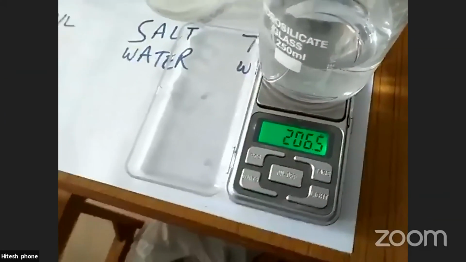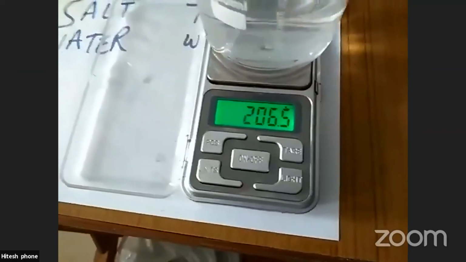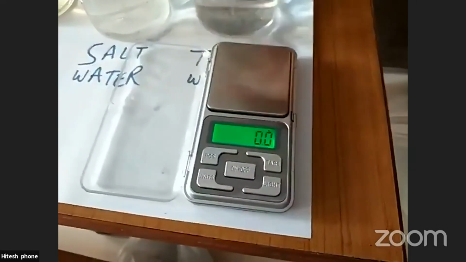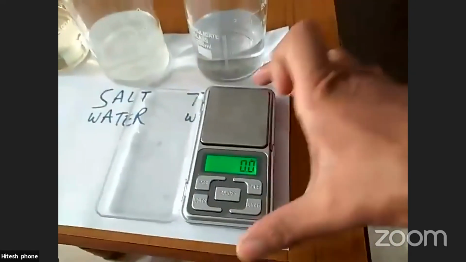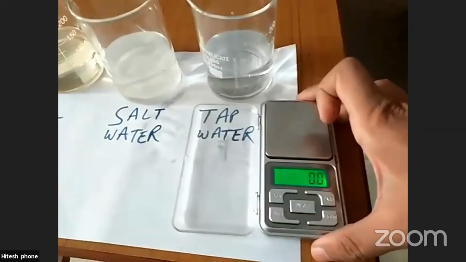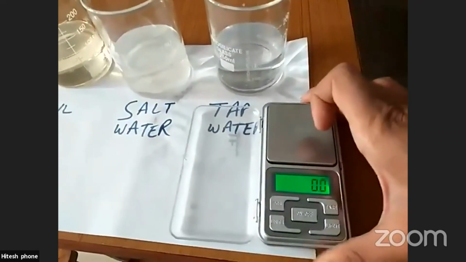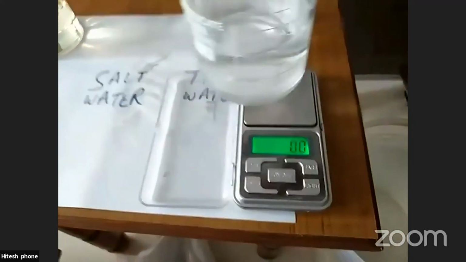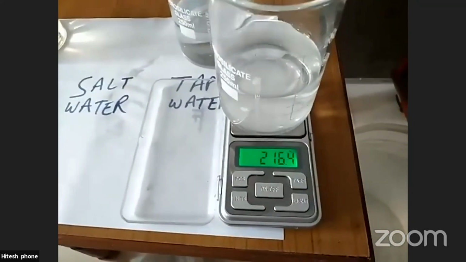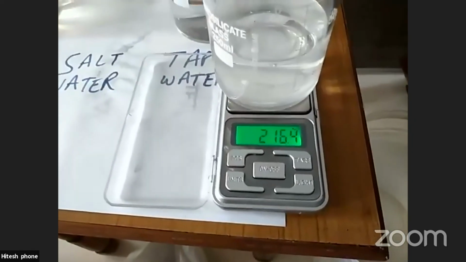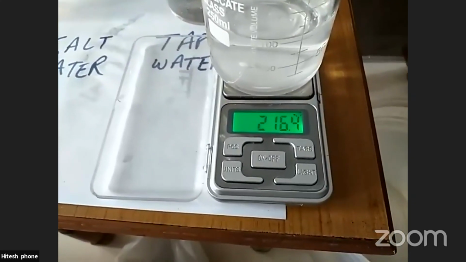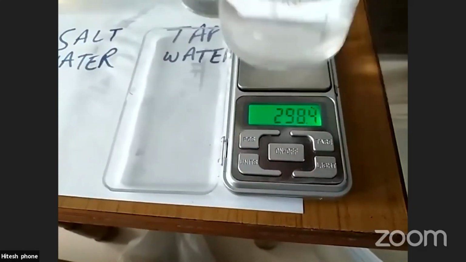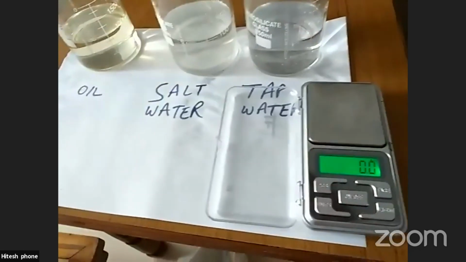Yeah, this is 206.5, is it? Yes. So 206 grams. This is the mass of what? Tap water. Okay, so for tap water, we are seeing 206.5. Then salt water, we are seeing 216.4 as far as I can see.